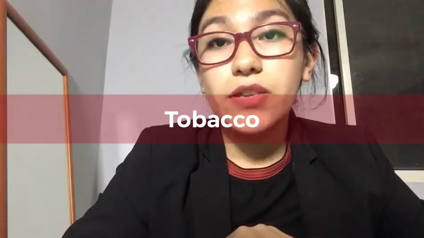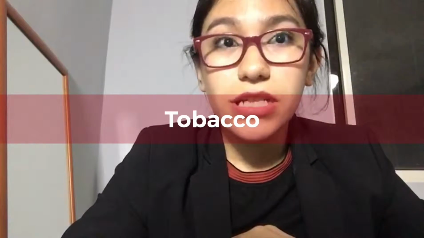Then this is one of the most common drugs. Tobacco is a plant grown for its leaves. It has a lot of nicotine, and the leaves are dried and fermented before being put in tobacco products. The street names are smokes, cigarettes, cigs, darts, rollies, butts, coffin nails, or cancer sticks. You can consume it by smoking it, chewing it, or sniffing it.